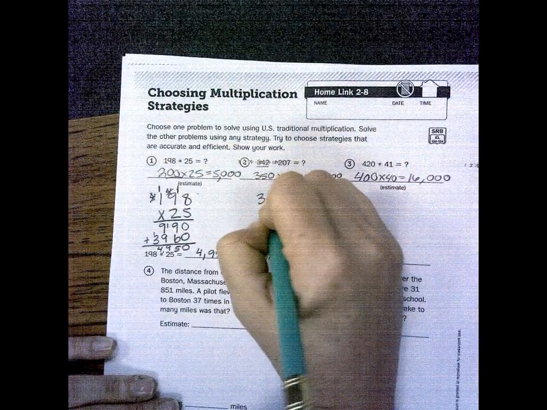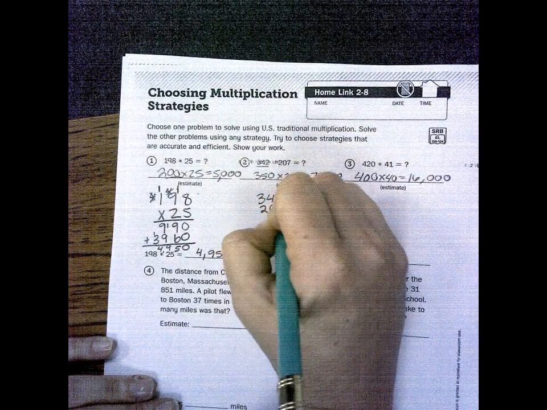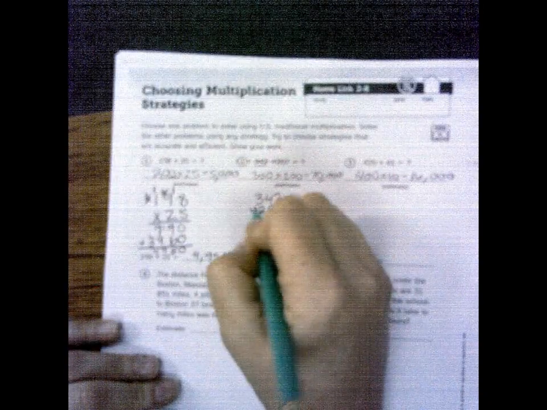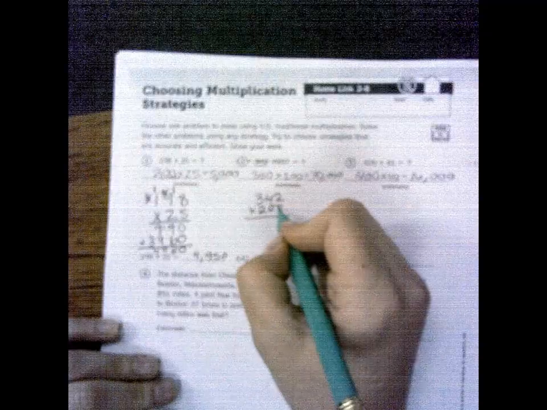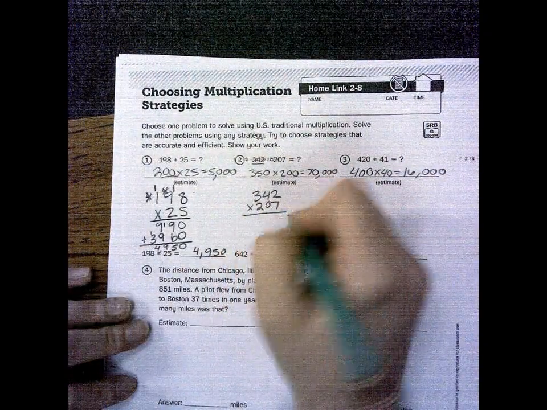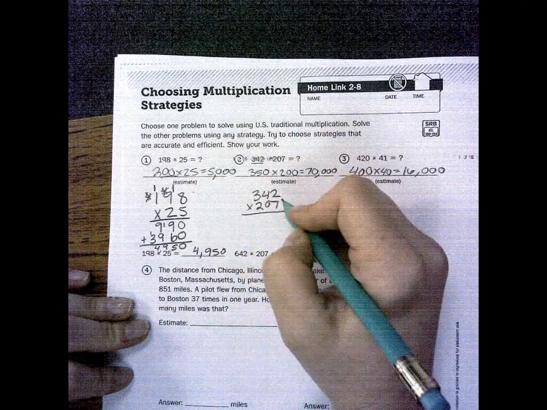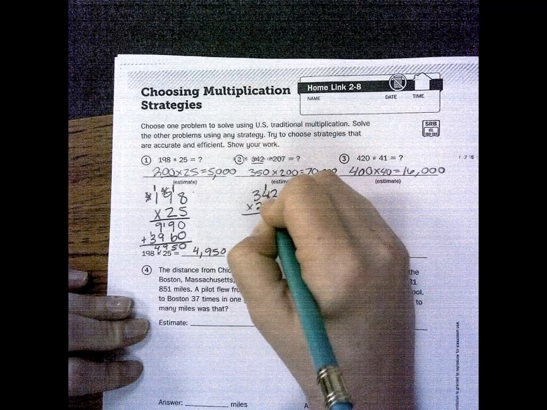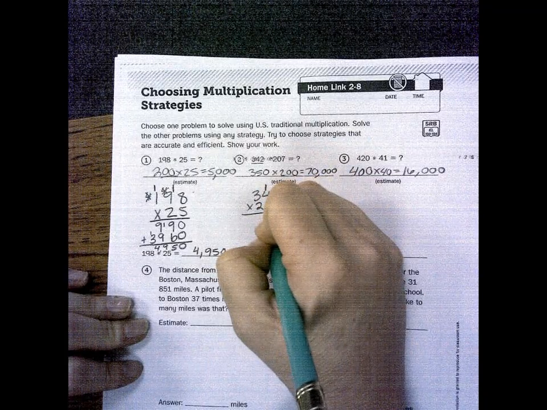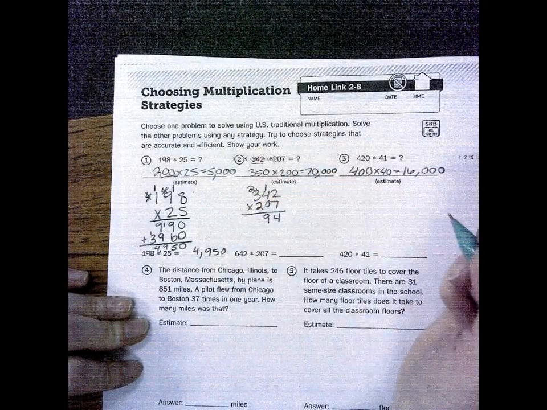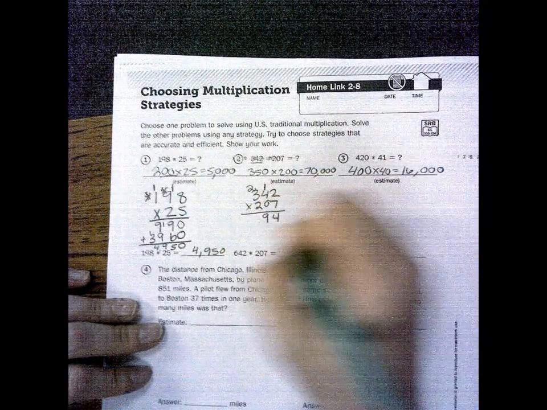Next, I'm going to take 342 times 207. And here we want to make sure we're writing extra neatly because we have 3 rows to multiply. So I'm going to take the ones place and multiply that all first before we move on. Sorry, 7 times 2 is 14. 7 times 4 is 28, plus 1 is 29. Regroup. 7 times 3 is 21, plus 2 is 23.